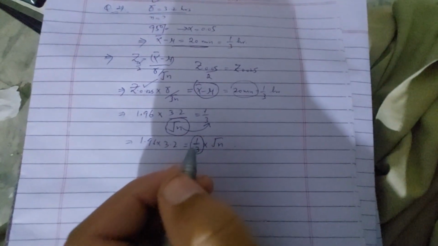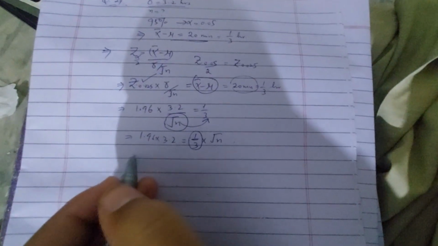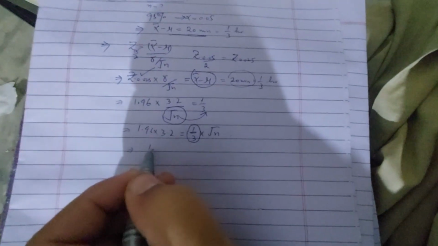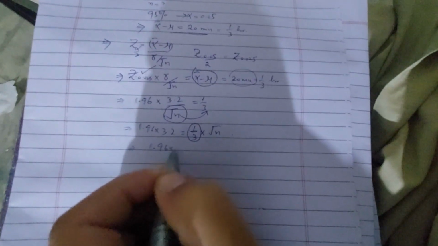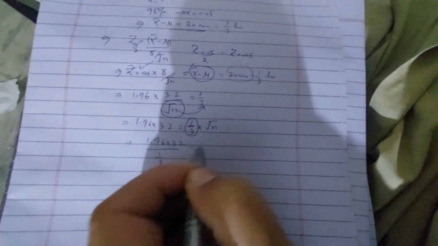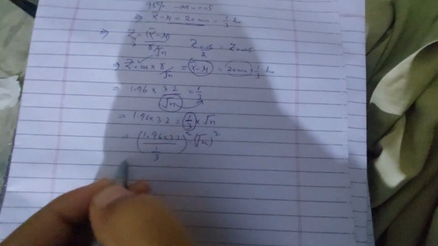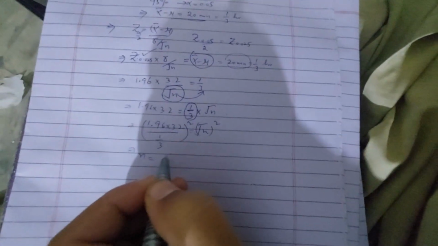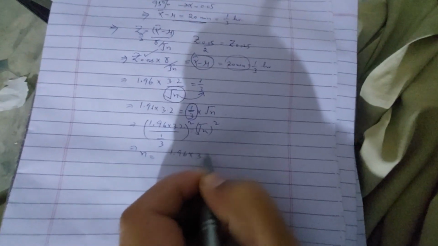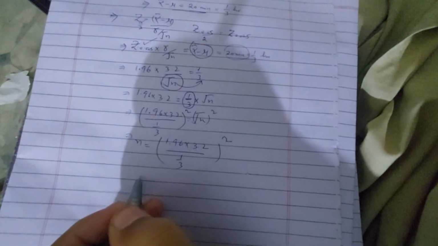Here 3 is in division, and 1 by 3 is in multiplication, so 1.96 multiplied by 3.2 divided by 1 by 3 is equal to the root n. When we square both sides, we get n is equal to 1.96 multiplied by 3.2 divided by 1 by 3, whole square.